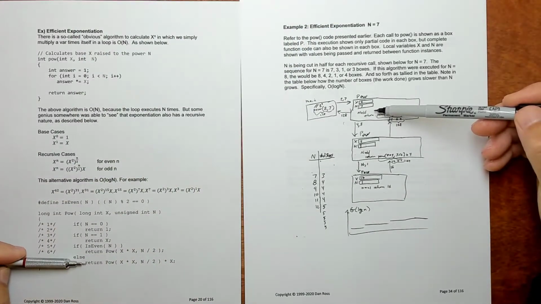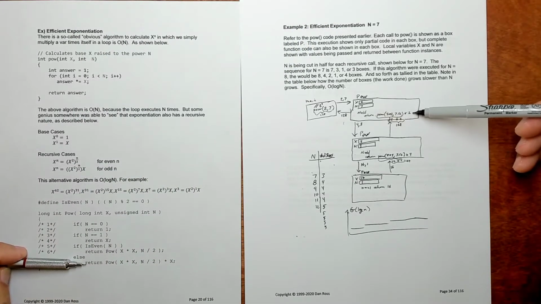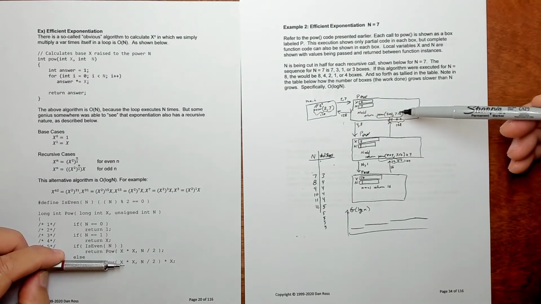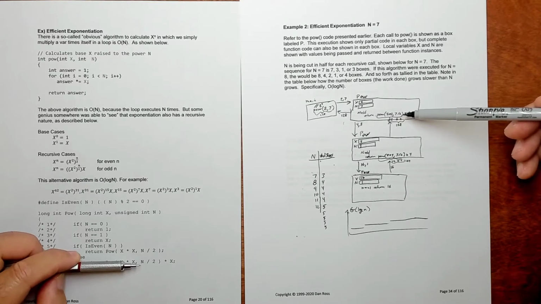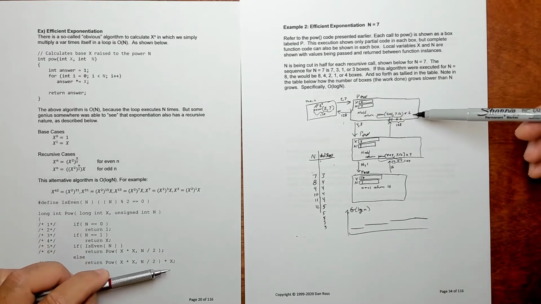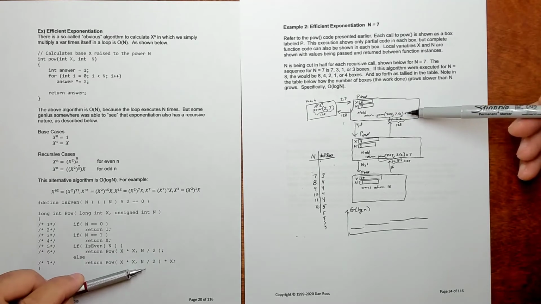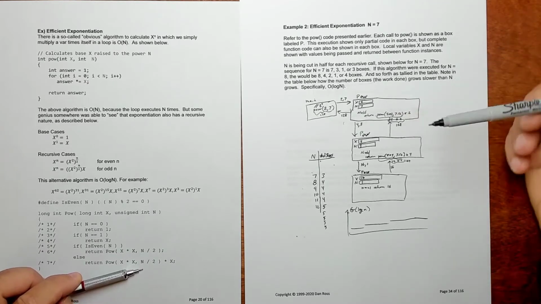This line of code is the one that executes. So I've written that out. It's pow of x times x as the first argument, and n div 2 as the second argument, and then I multiply times x, and I put in the values of x, which are 2, 2, and 2, and I put in the value of n, which is 7.